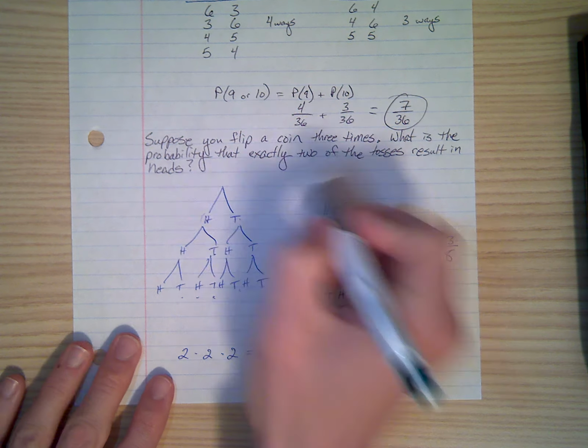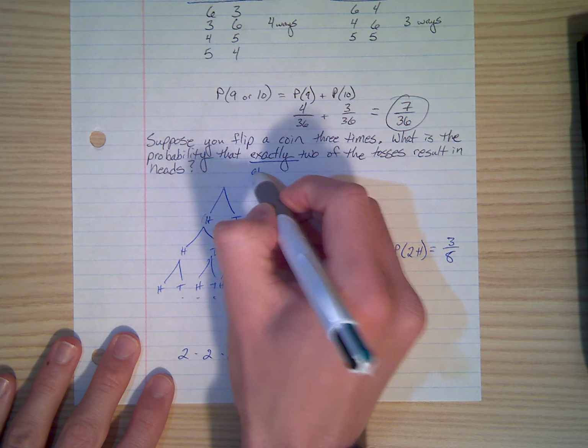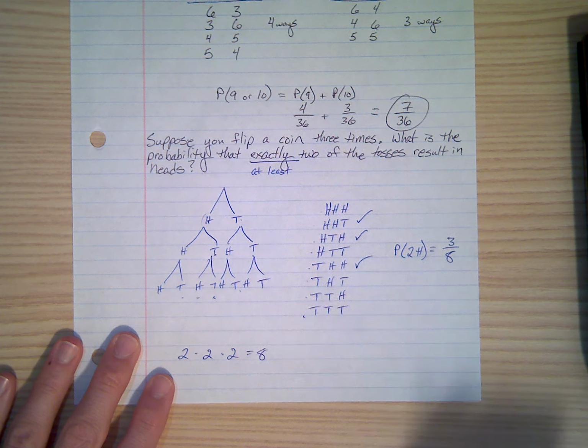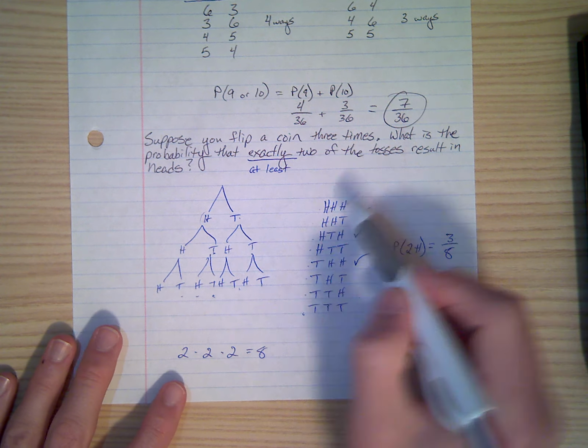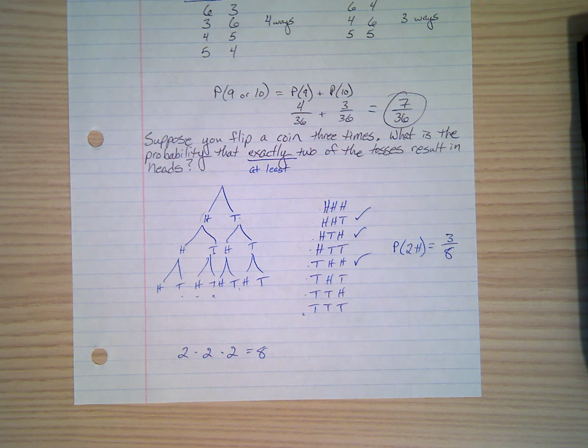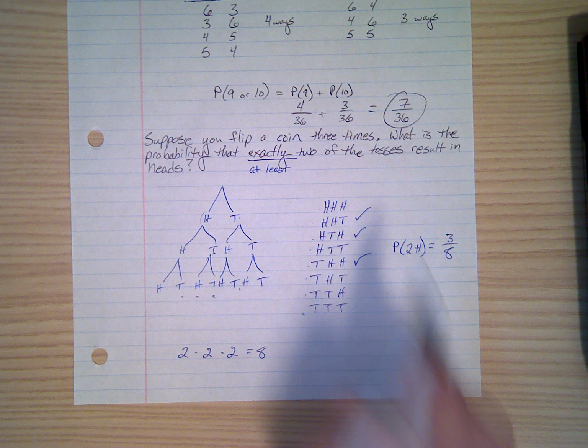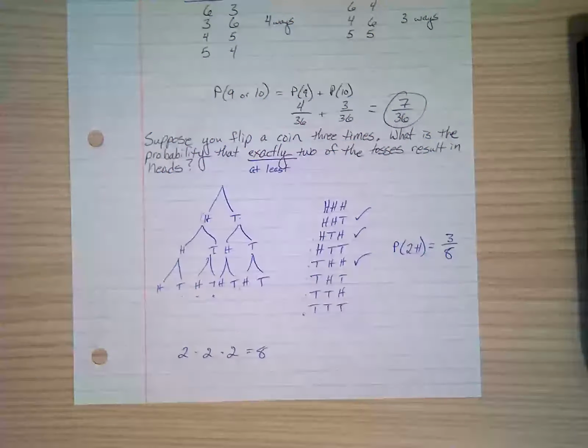If this had instead said, like, at least, well, then you would have to also consider the possibility of getting 2 heads or 3 heads. So then you would be adding, like we did up here.